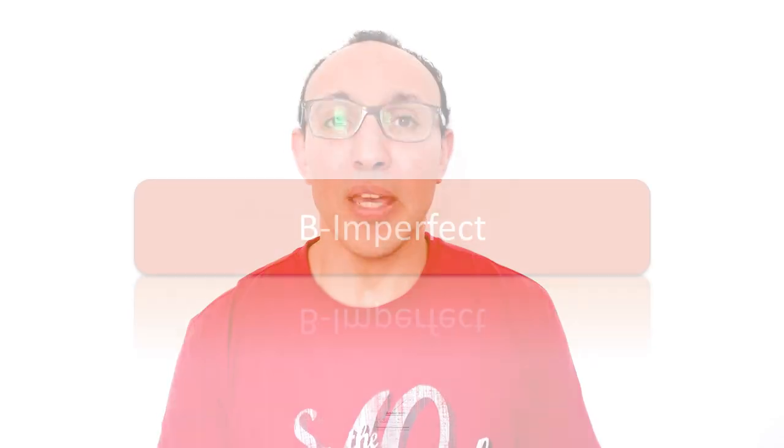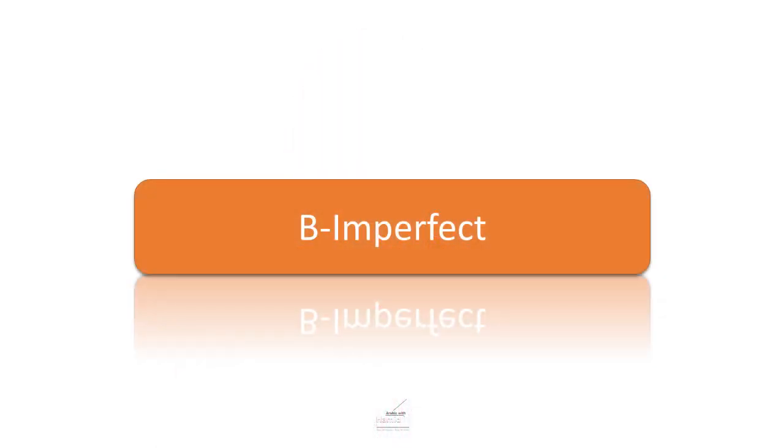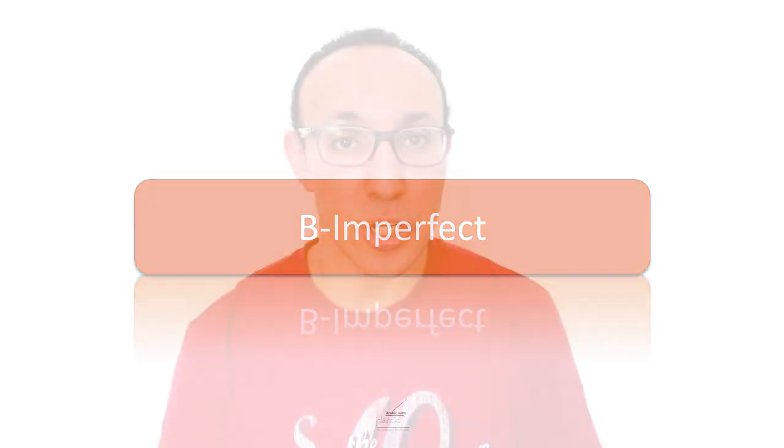Okay, the second one is the be-imperfect, and the be-imperfect is like the present tense in English, in the sense that it indicates a fact, or it's also like the present continuous in the sense that it indicates a continuous action. Okay, so I'm learning now. أنا بتعلم دلوقتي, and we add the b in front of the verb.